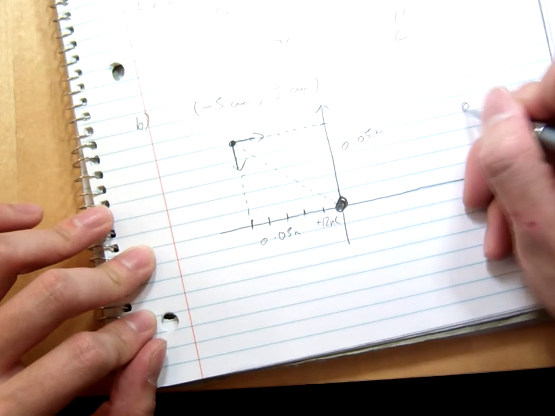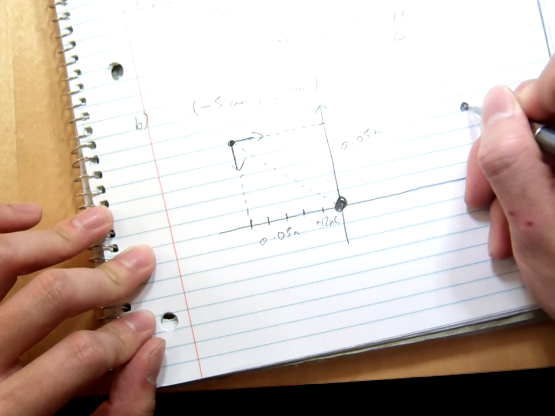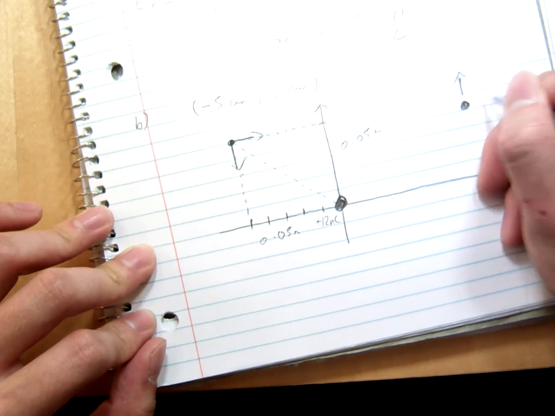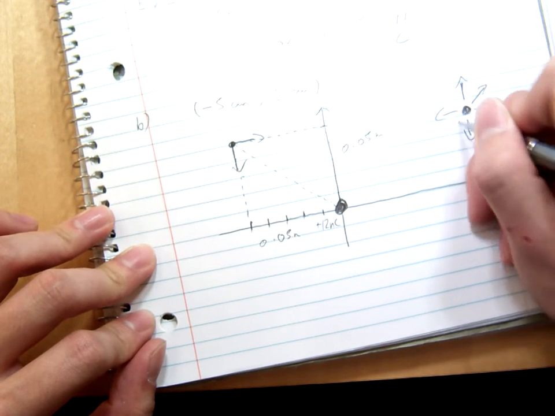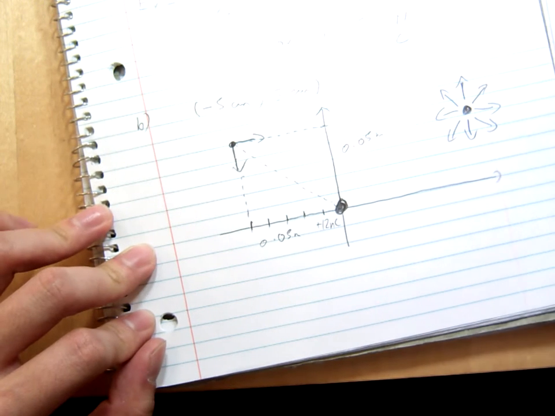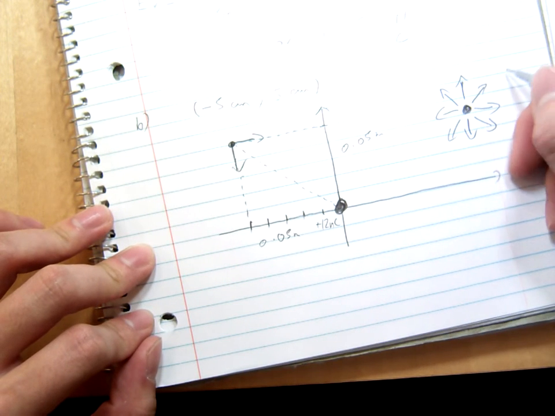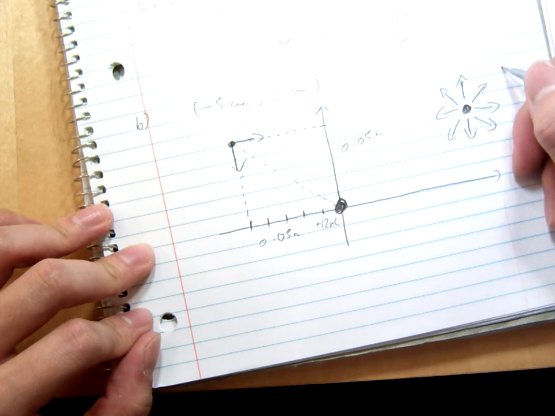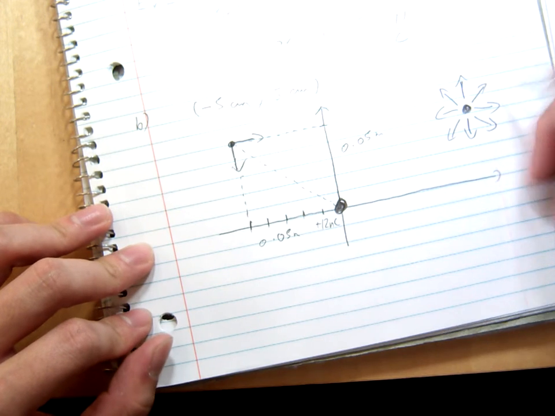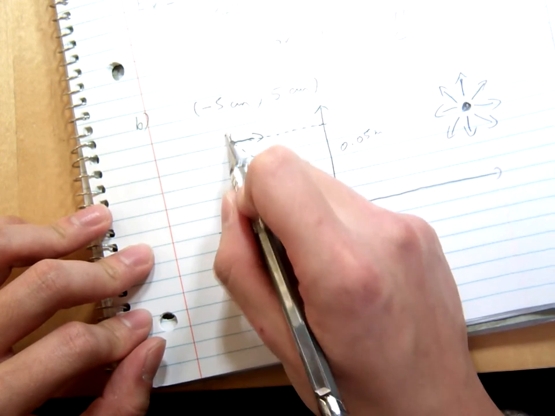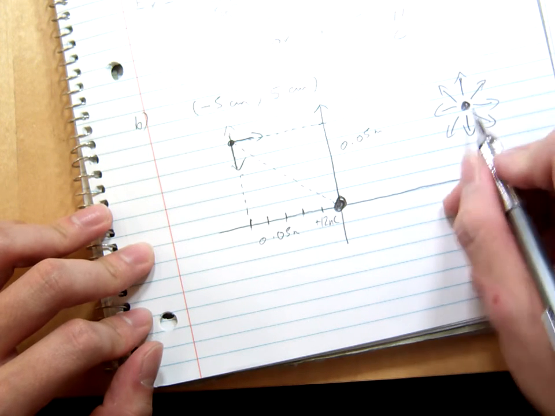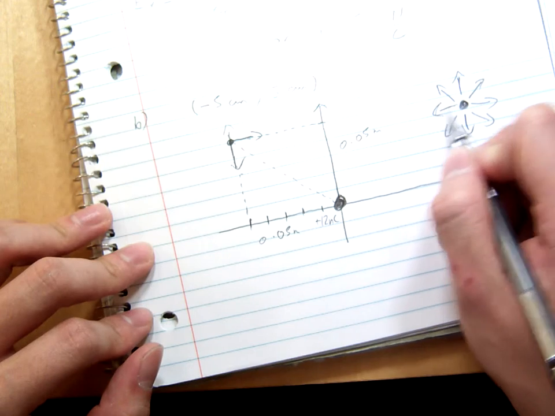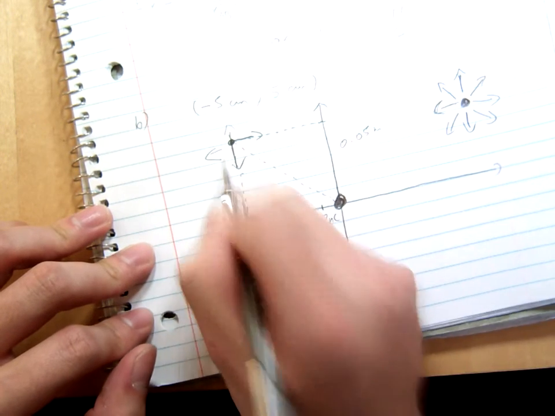Since a positive charge gives an electric field pointing away from the origin, the y direction is positive because it's pointing upward, and the x direction is negative because it's pointing that way.